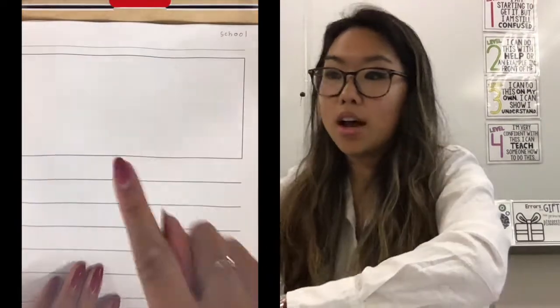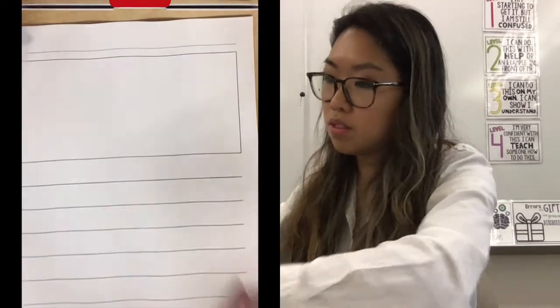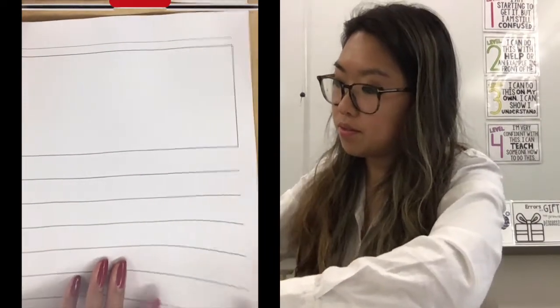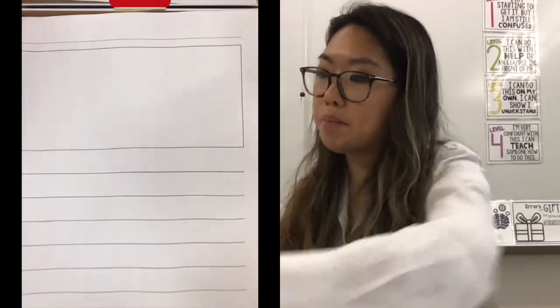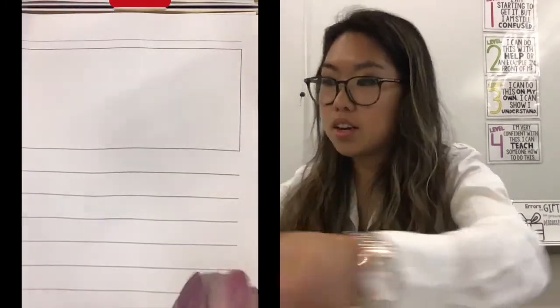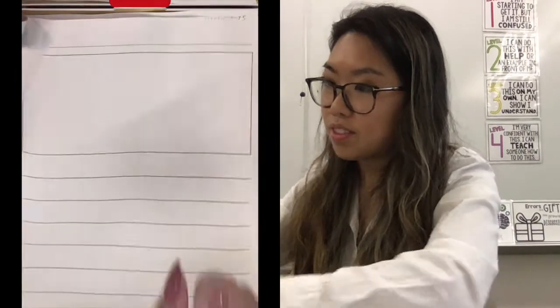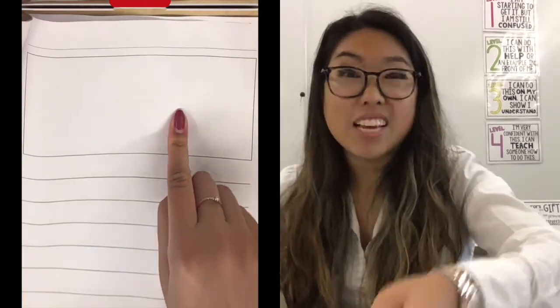When I touch and tell, I have my book, and I'm going to grab the one about school. I could say on this page, what is school? Why do people go to school? I could talk about reading, writing, and math. And that is touch and tell as a strategy.